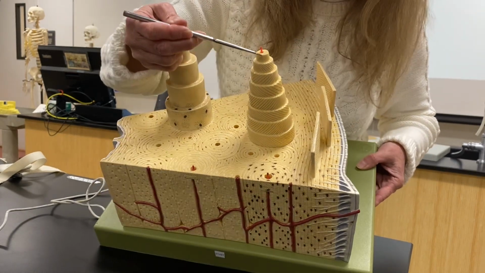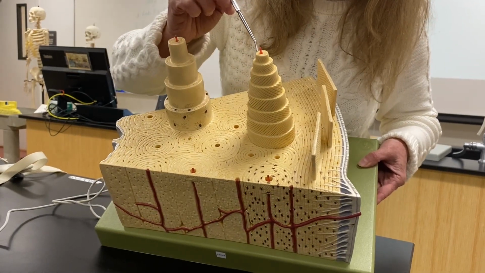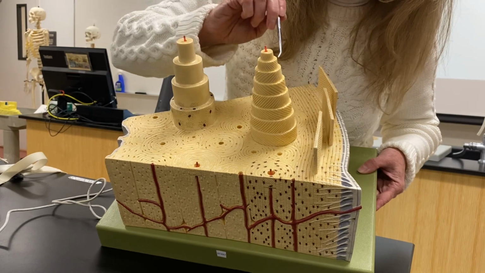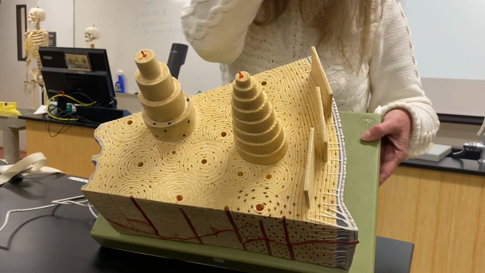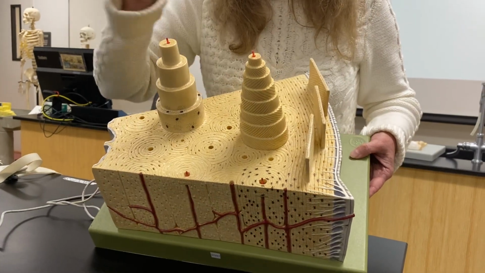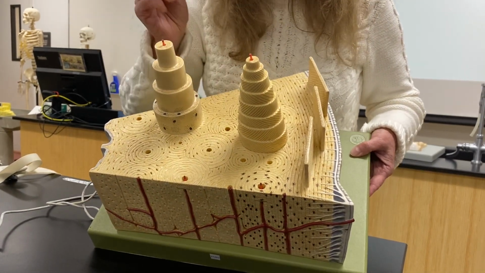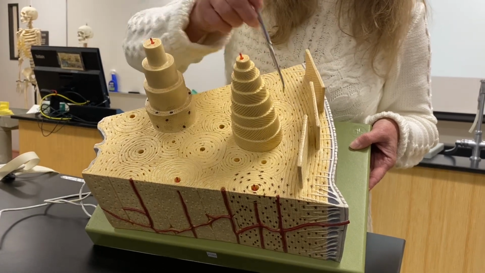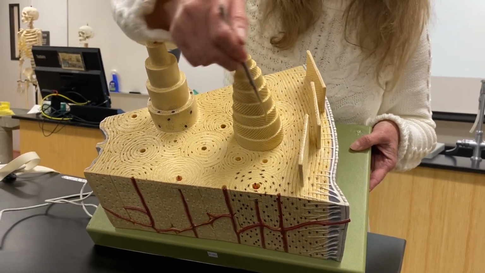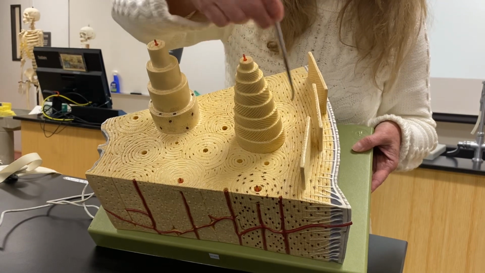Those lines over here represent collagen fibers. You can see how they run in opposite directions, increasing the strength of the bone. All right, so that's one osteon. Those are also matrix. This is called concentric lamellae.